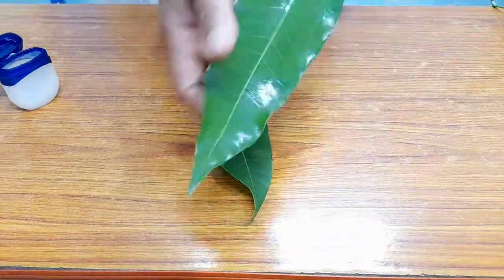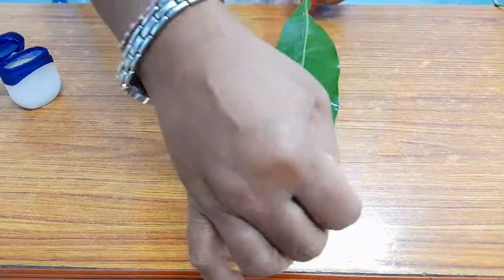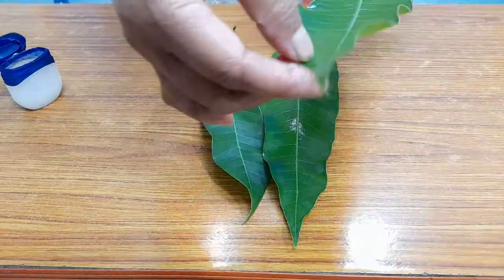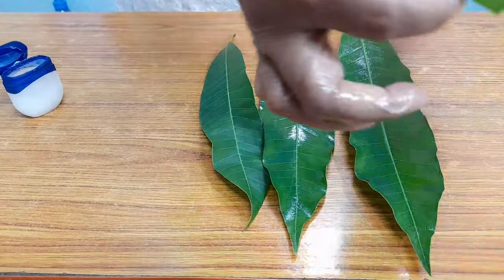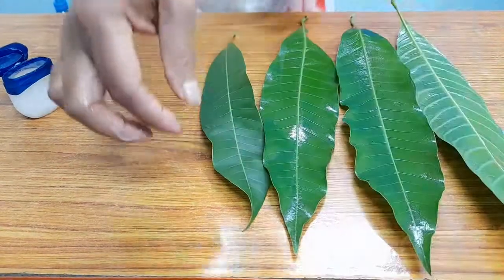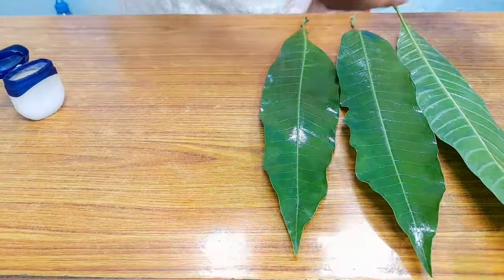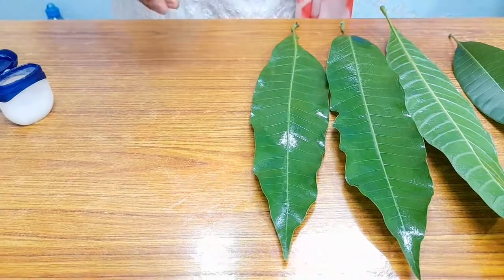So to this first leaf we have applied Vaseline on both sides. Second leaf we have applied Vaseline only on the upper part. To this third leaf we have applied Vaseline to the lower part. And this 4th leaf we are going to keep as it is.